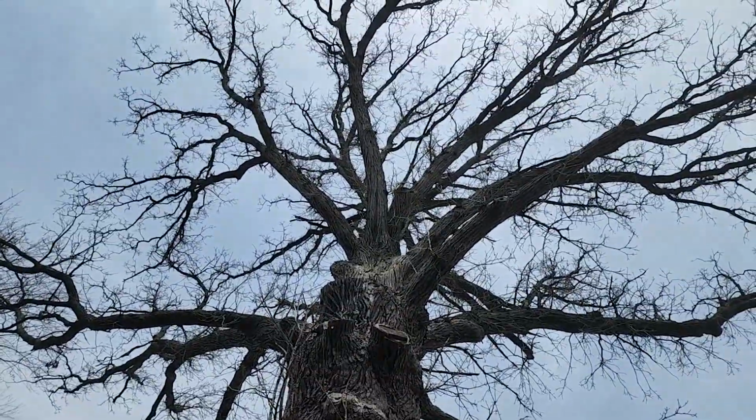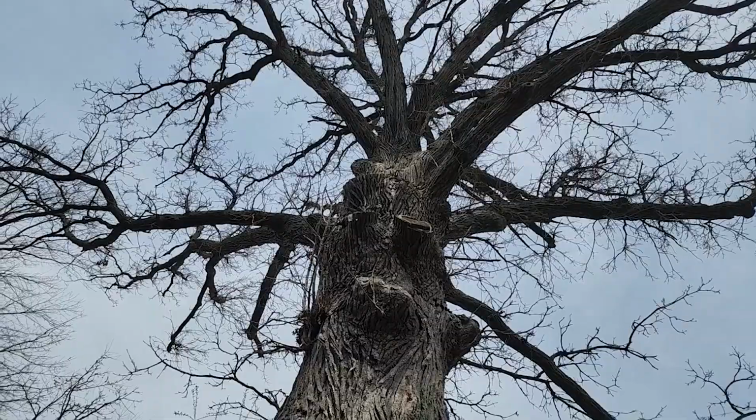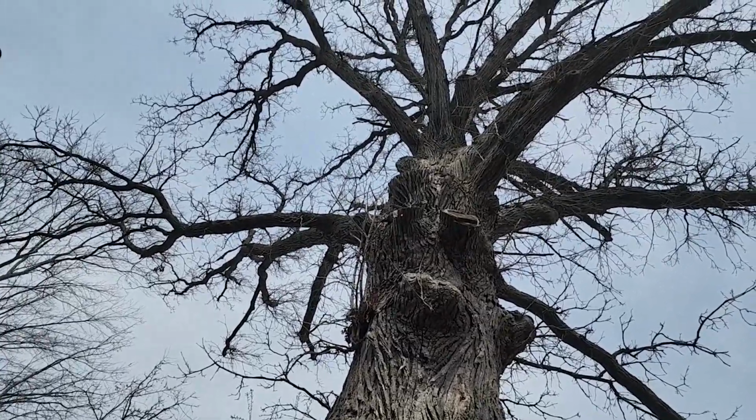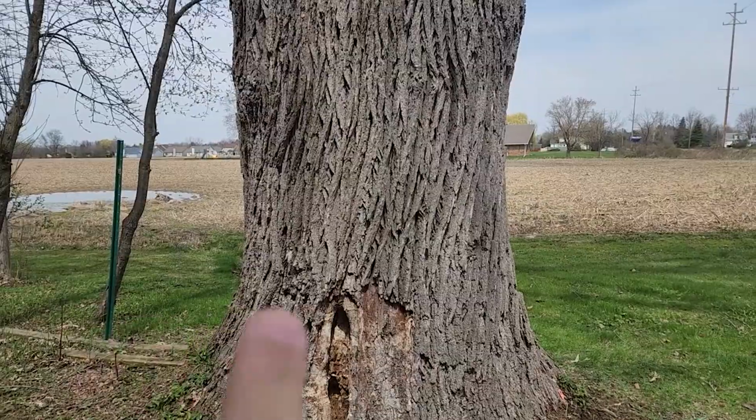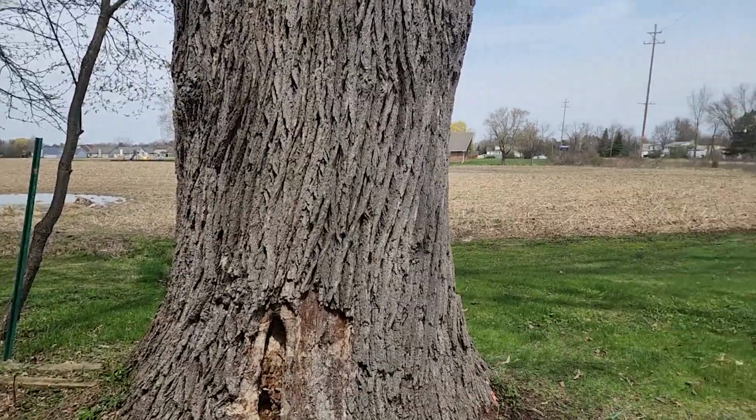Hopefully this guy pans out. This is actually measured at 79 feet tall and 4.5 feet in diameter. So we'll check you later.